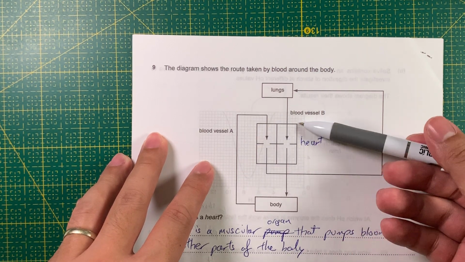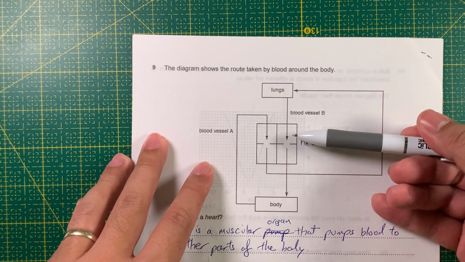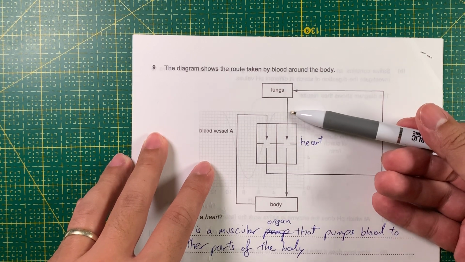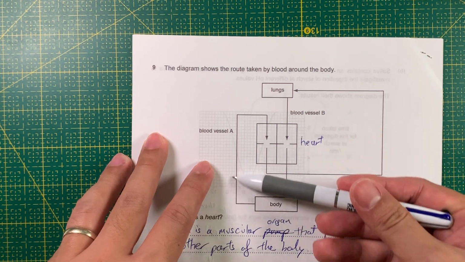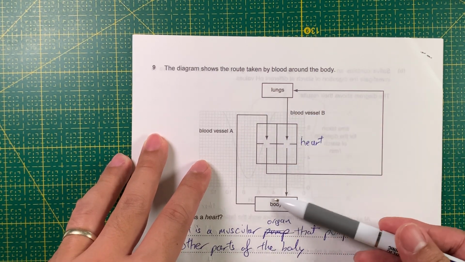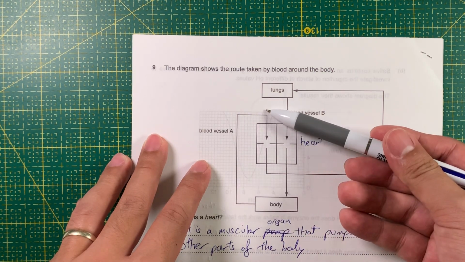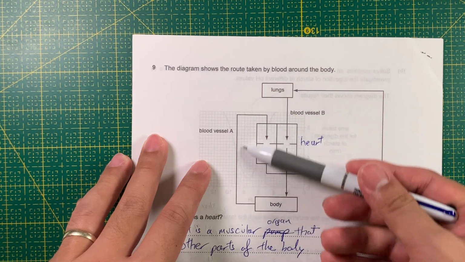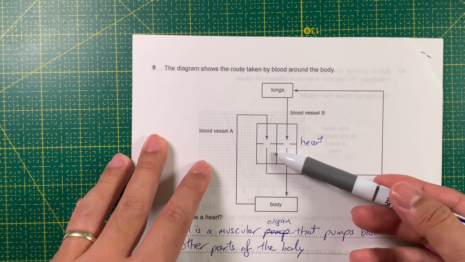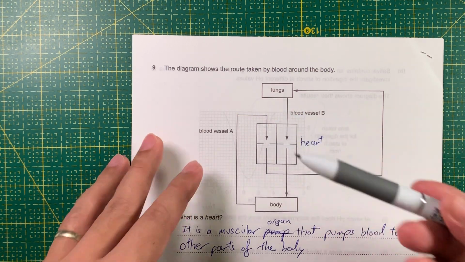So this means that this is actually the oxygenated blood, because blood from the lungs is rich in oxygen. On the other hand, for this next part here, the body has definitely going to use the oxygen in the blood, and from there it will be pumped into the heart itself. So when it does this, the deoxygenated blood will actually be flowing in blood vessel A.